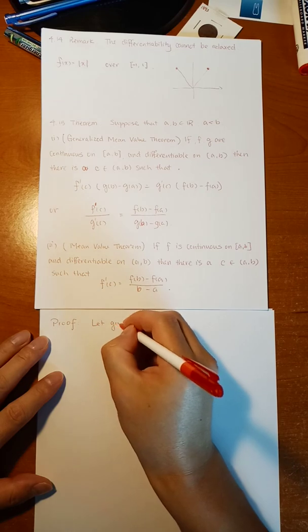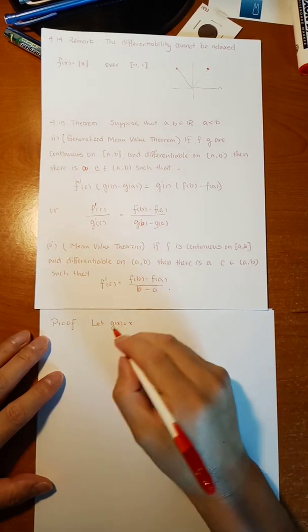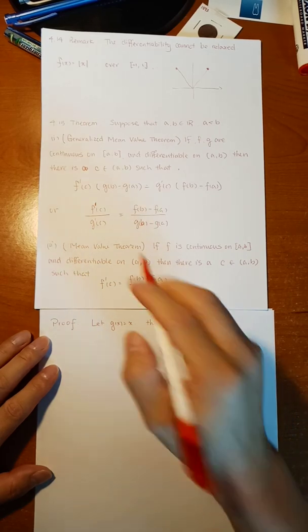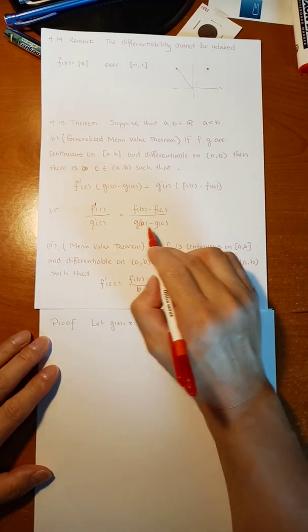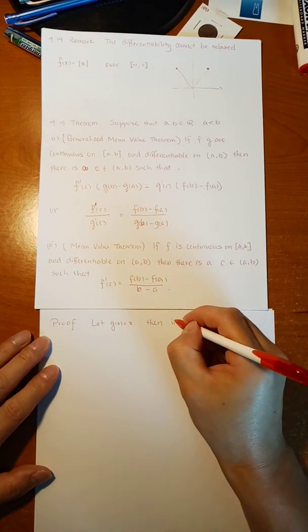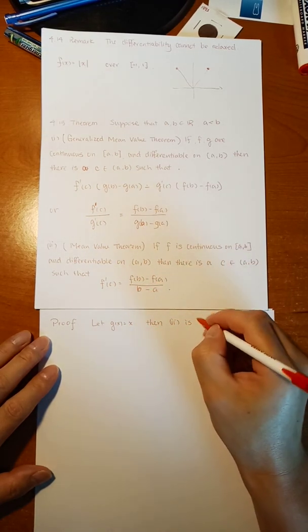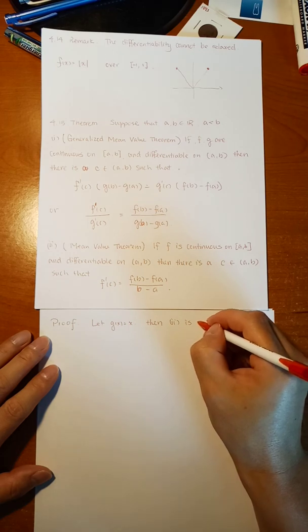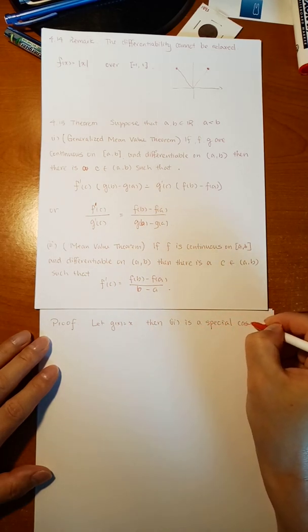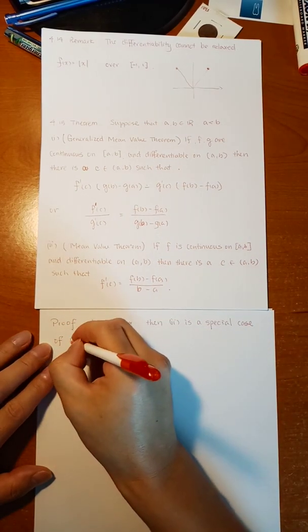Let g of x be the identity function, g(x) = x. Then you can see that g prime of c is 1, and g(b) minus g(a) is b minus a. Then part 2 is a special case of part 1.